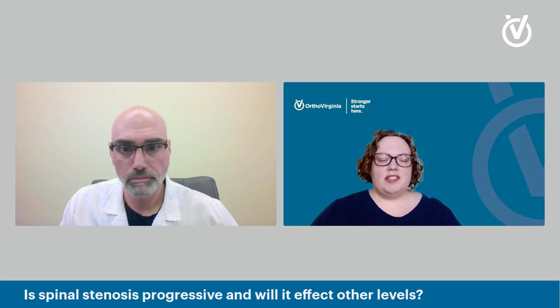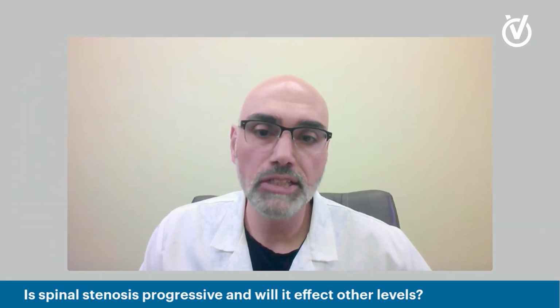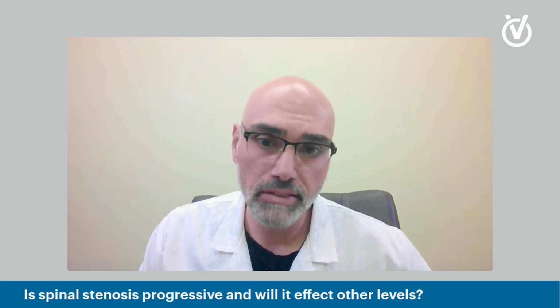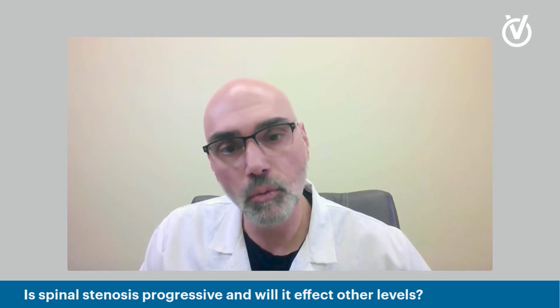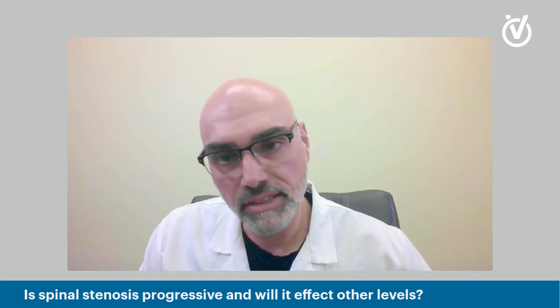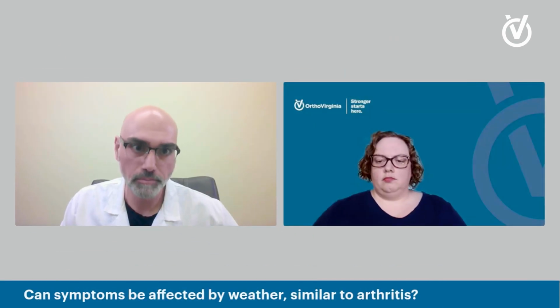Is spinal stenosis progressive, and will it affect other levels? As we age, we're aging on the inside as well as the outside. So as things deteriorate, spinal stenosis can get worse. And as one level begins to deteriorate or develop spinal stenosis, we start seeing it at other levels as well.